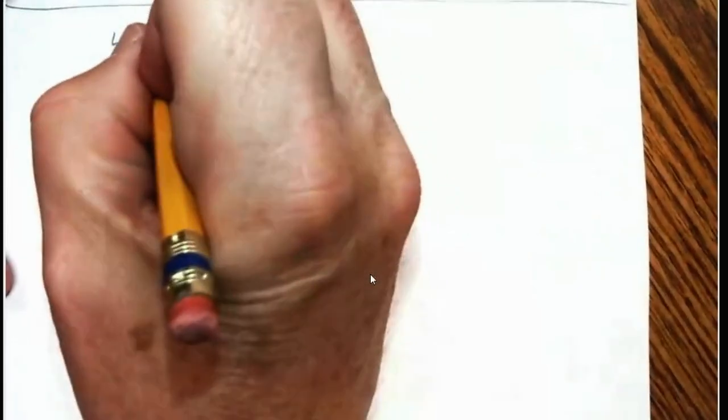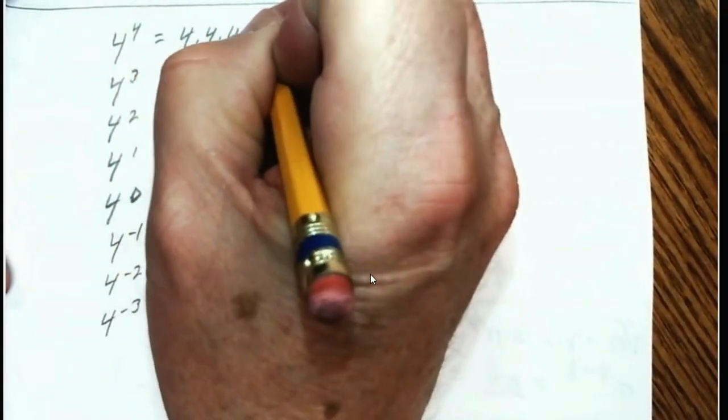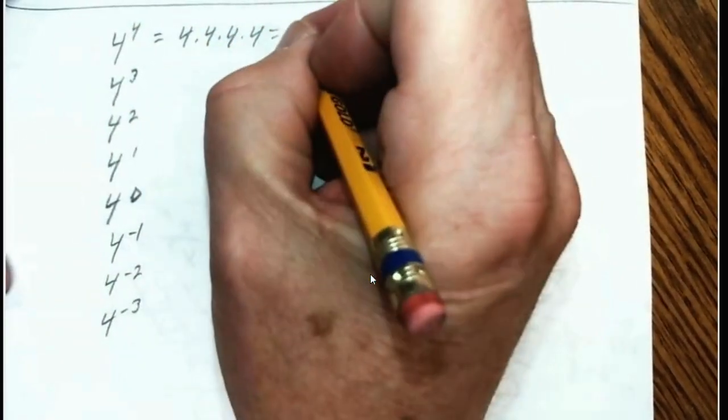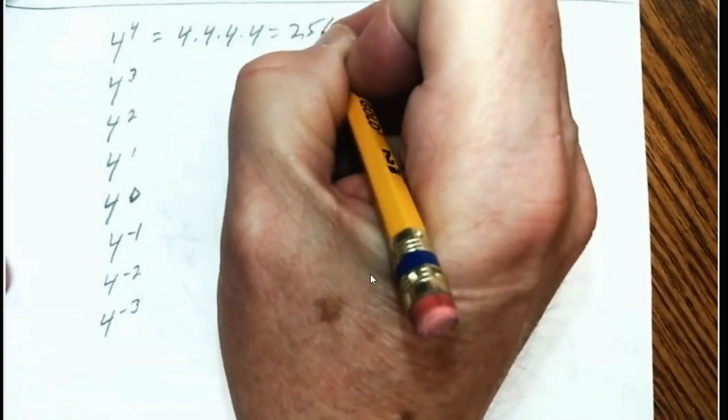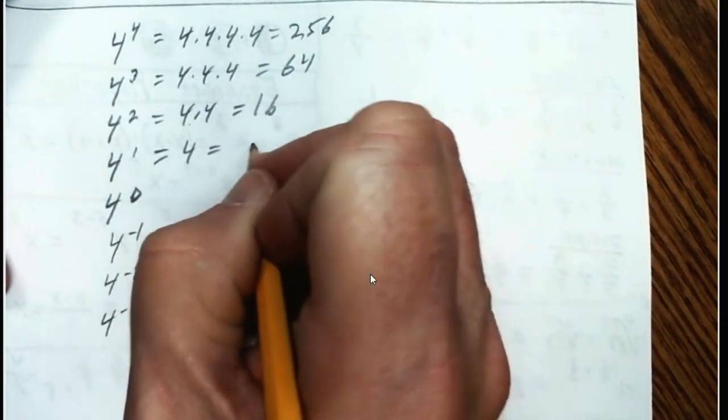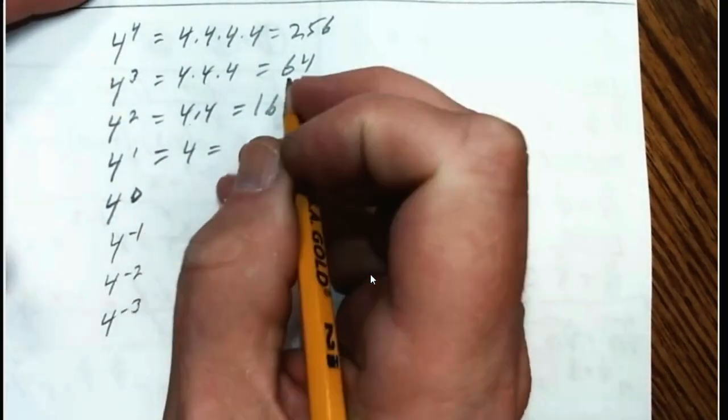Okay, so we said this was 4 times 4 times 4 times 4. And we know that 4 times 4 is 16. 16 times 16 is 256. So that one's 64. And 4 squared is 4 times 4, which is 16. 4 to the first is just 4 times nothing.